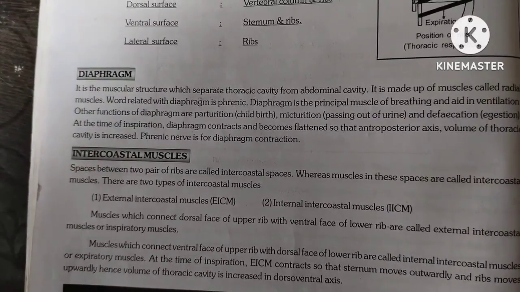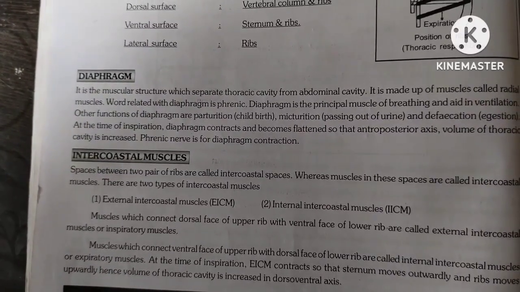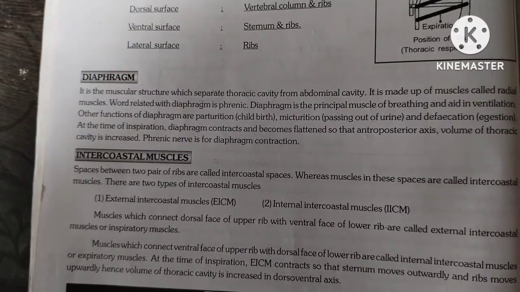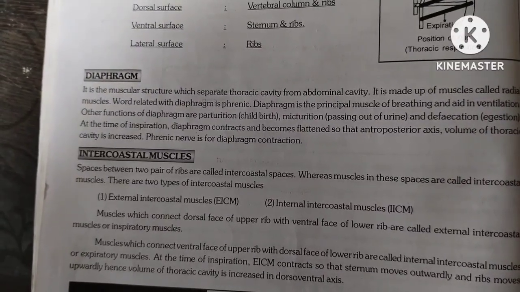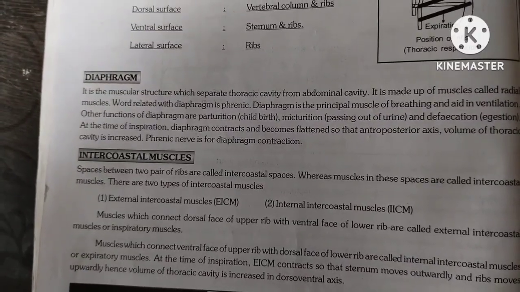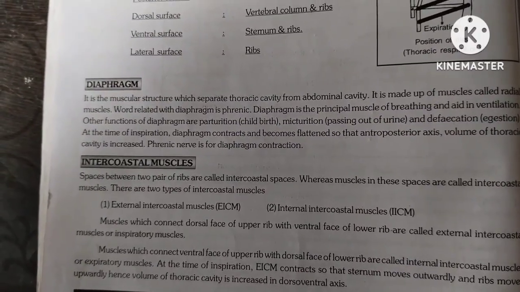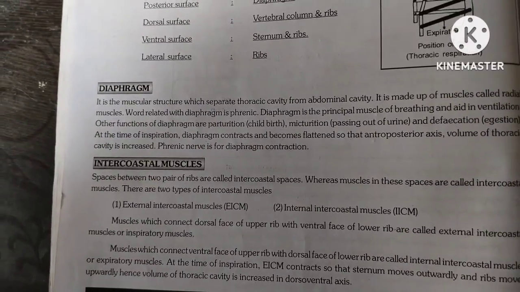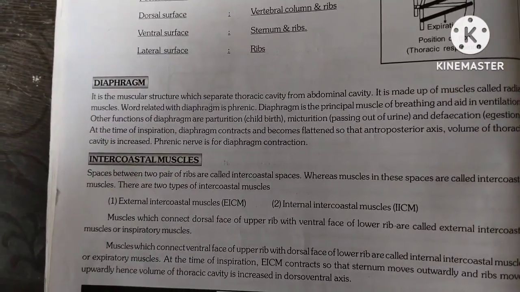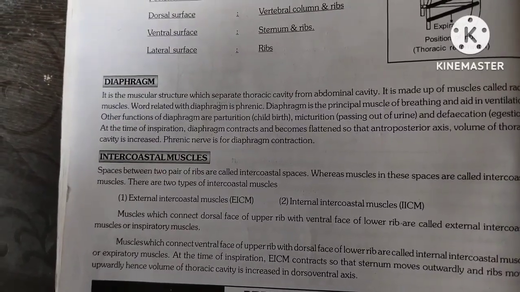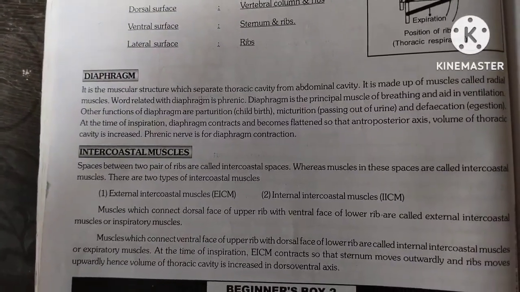Other functions of diaphragm are parturition, childbirth, micturition, passing out of urine, defecation, and ejection. At the time of inspiration, the diaphragm contracts and becomes flattened so that the anteroposterior axis volume of the thoracic cavity is increased. The phrenic nerve is for diaphragm contraction.